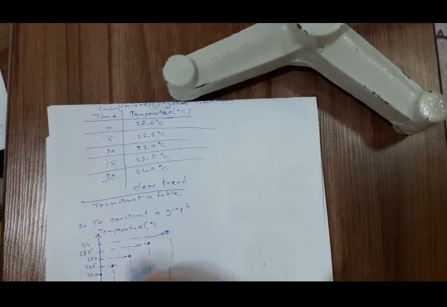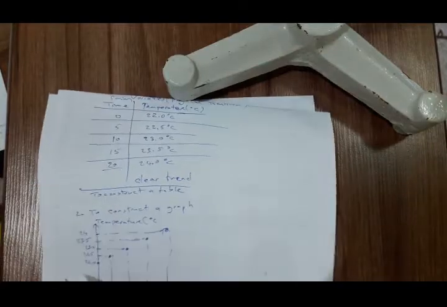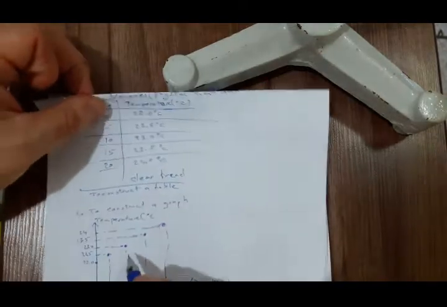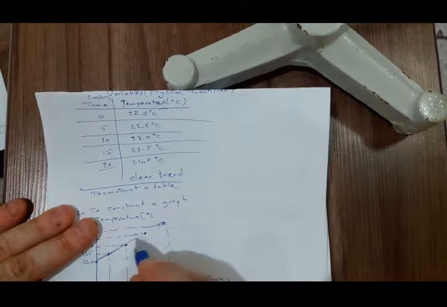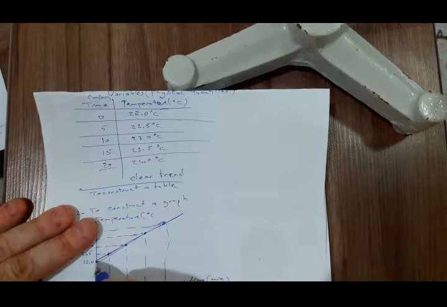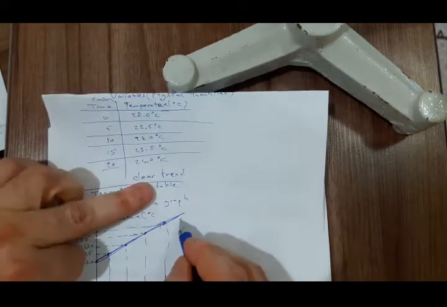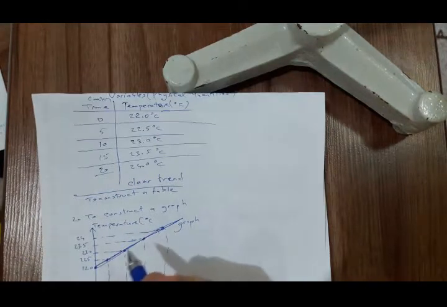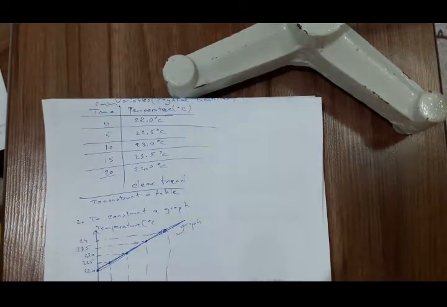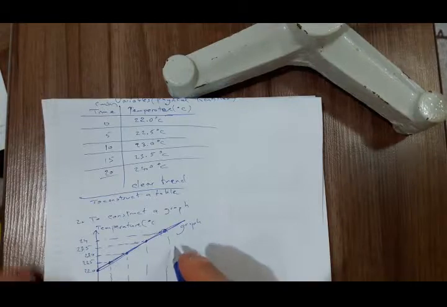When we check these points, we see that they are all located on a line. So when we connect these points, we get a line. This line is the graph which gives information about how the temperature changes with time in that classroom.